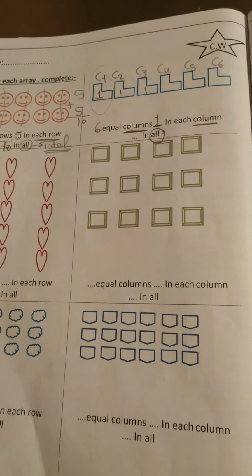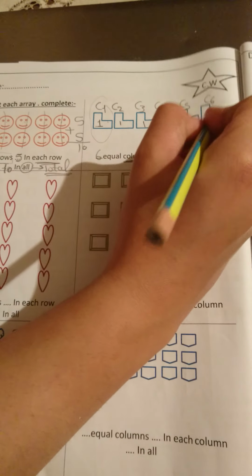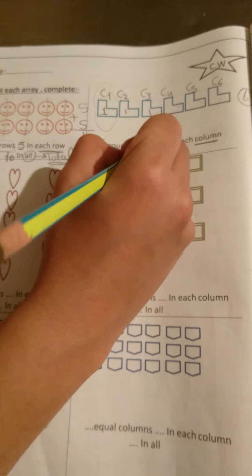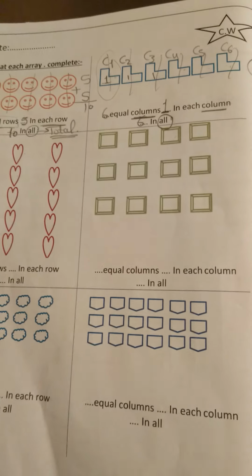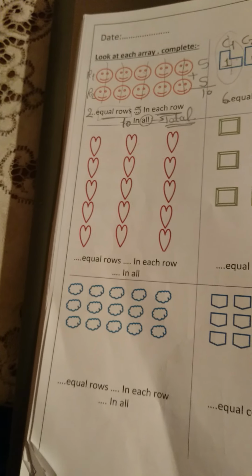How can I get the total? Okay, by adding the rows. 1, 2, 3, 4, 5, 6. I have only 6. Or by skip counting: 1, 2, 3, 4, 5, 6. It's very easy. The next one.